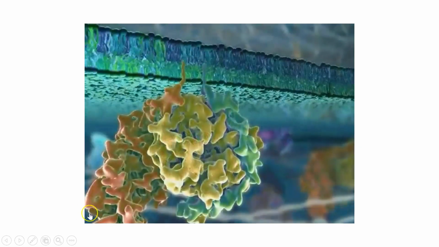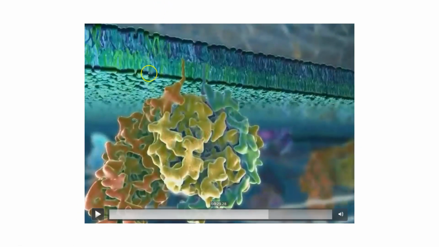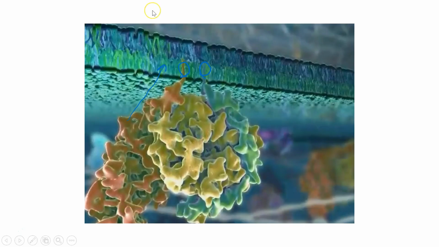This would be a peripheral protein, and that would happen because there's two small regions that are hydrophobic that allow it to associate with the membrane.